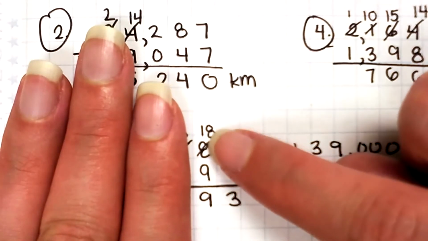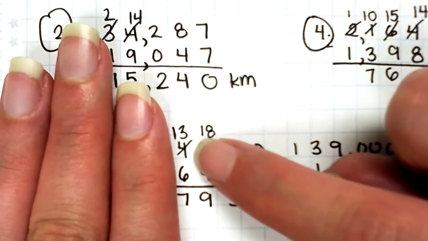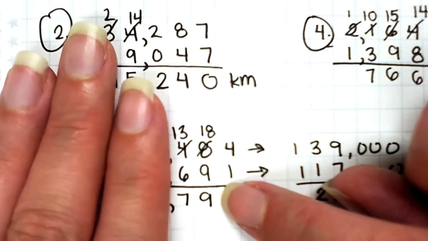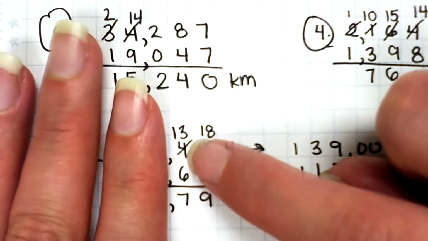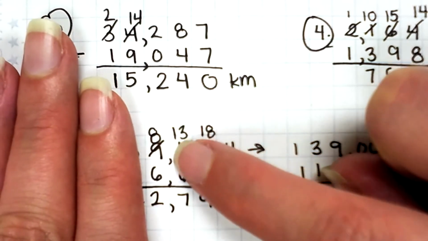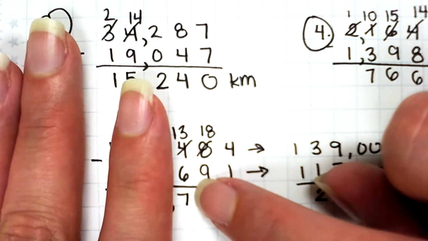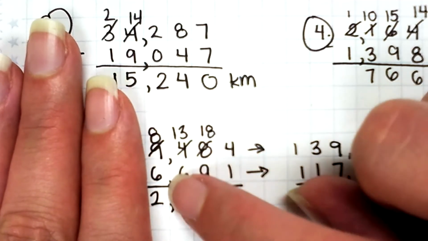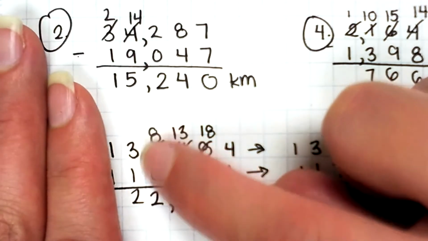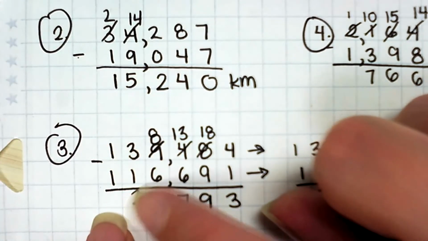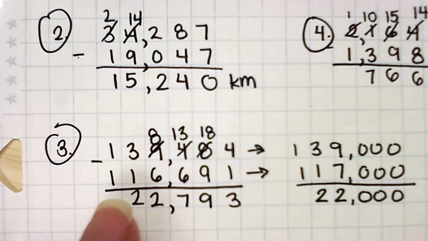8 minus 9 I couldn't do, so that became an 18 because I borrowed from the 4, so that 4 became a 3. 18 minus 9 gave me 9. I couldn't do 3 minus 6, so that 3 became 13, and that 9 became 8. Now 13 minus 6 gave me 7. 8 minus 6 gave me 2. 3 minus 1 gave me 2, and 1 minus 1 was 0, so I didn't put anything there because remember, if our greatest place value is 0, we don't put anything, we don't write it.